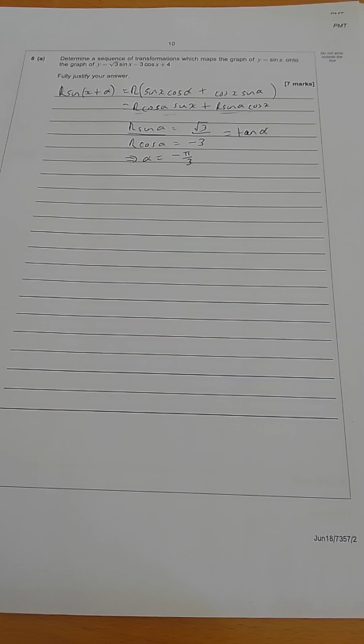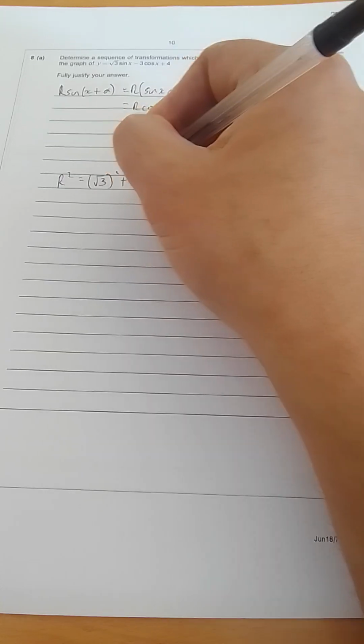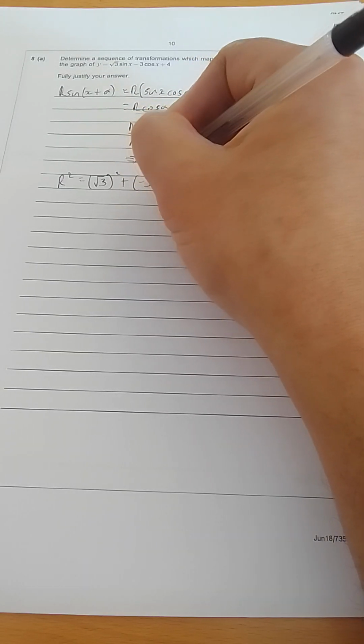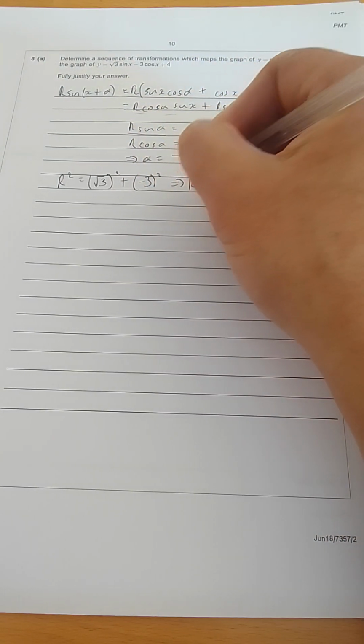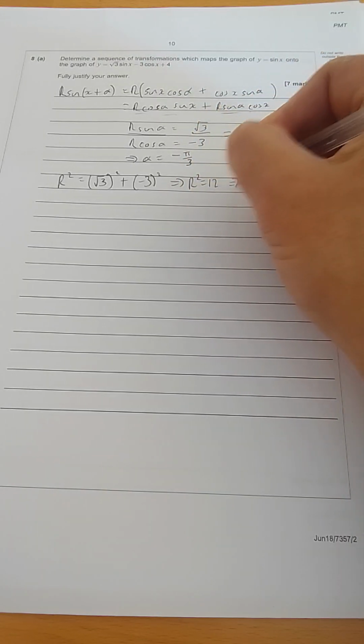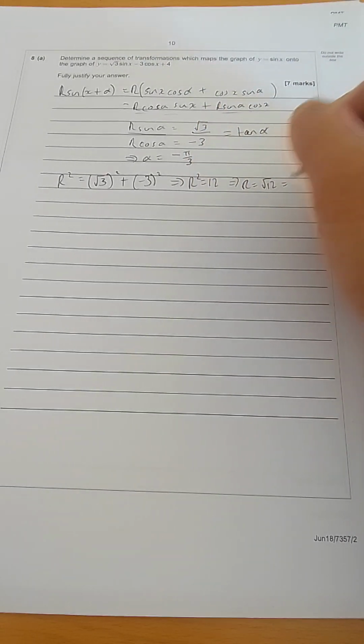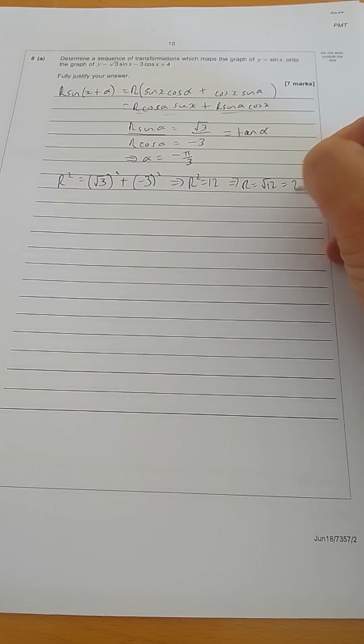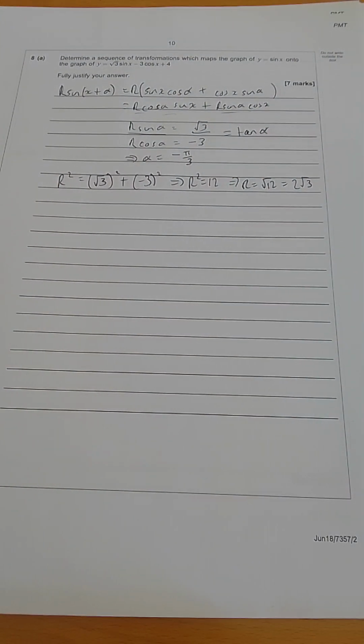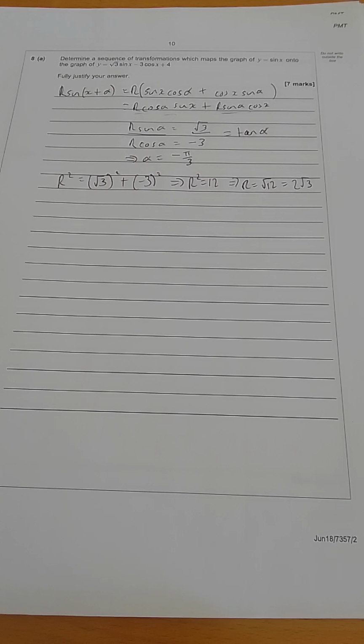We can also use Pythagoras to find the value of r. We can say that r squared is root 3 squared plus minus 3 squared, which gives us r squared is equal to 12, which gives us r is root 12, which can also be written as 2 root 3. Okay, and now we are able to rewrite the first part of the expression in this way.